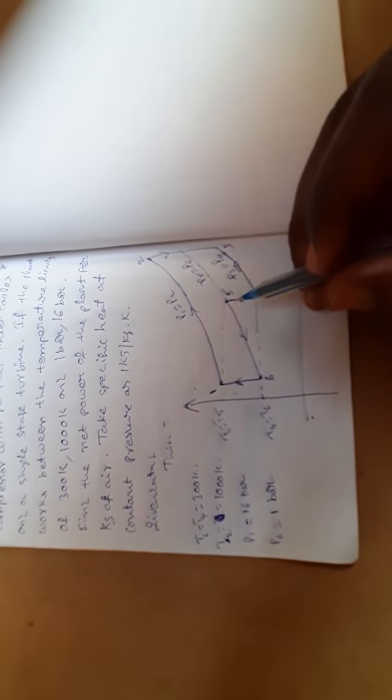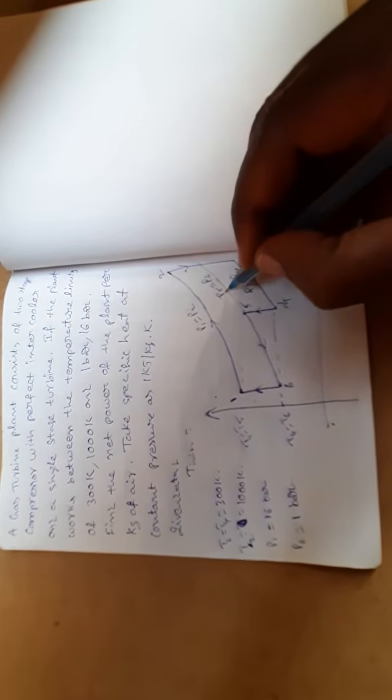Okay. Now we have to find the intermediate pressure for the perfect intercooler. P4 is 1 bar, and this is the 16 bar pressure.